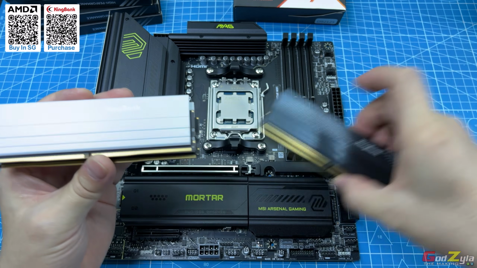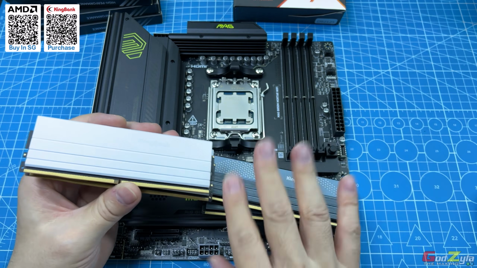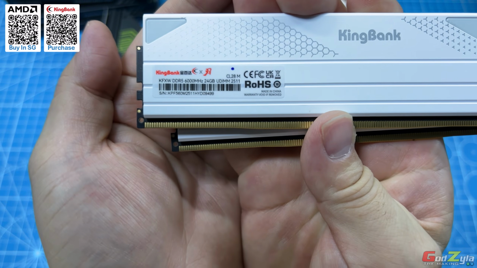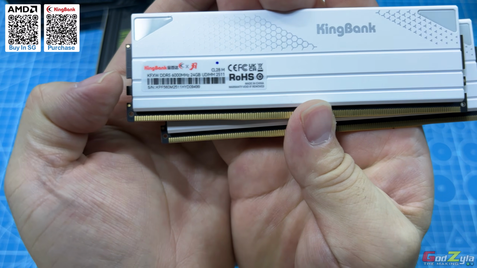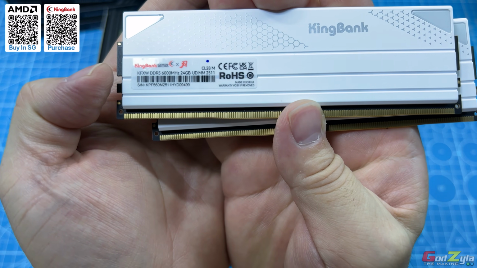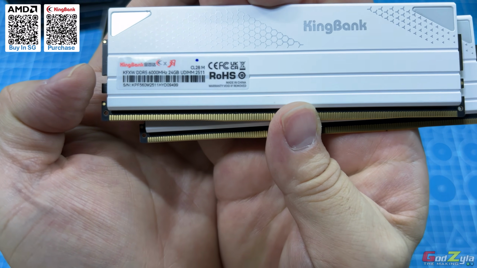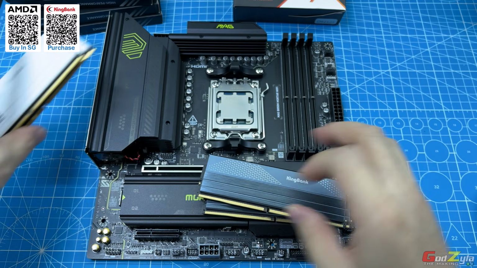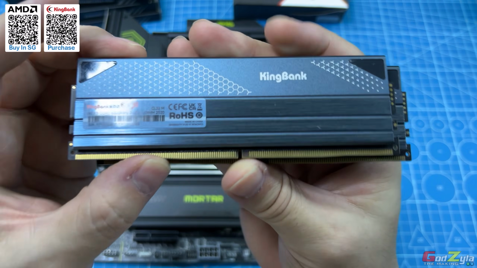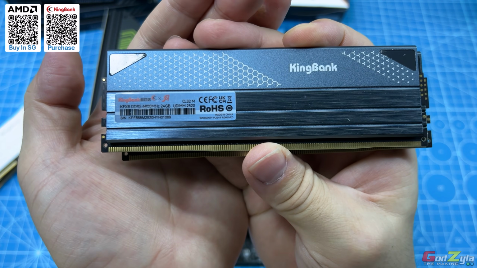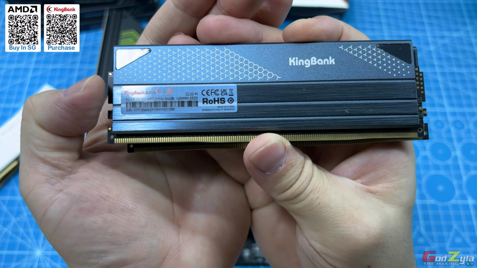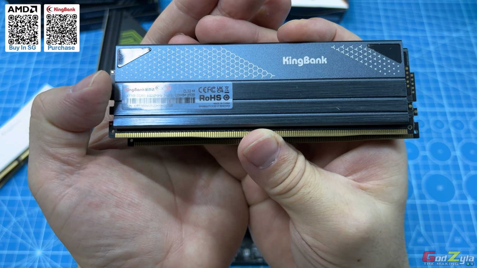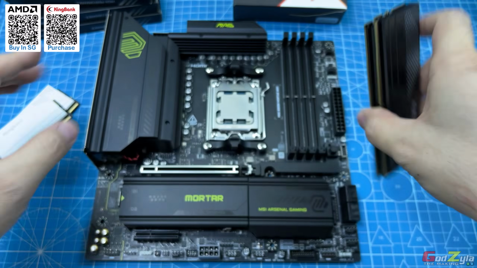Now, with me, I have 2 sets. Both are 48 GB kits, but with different timing. So this is the 2024 kit, at a bus speed of 6000, and with a tighter timing, which is CL28, and this is the same capacity but of a different speed, which is 6800 bus speed, and of a looser timing, which is CL32.